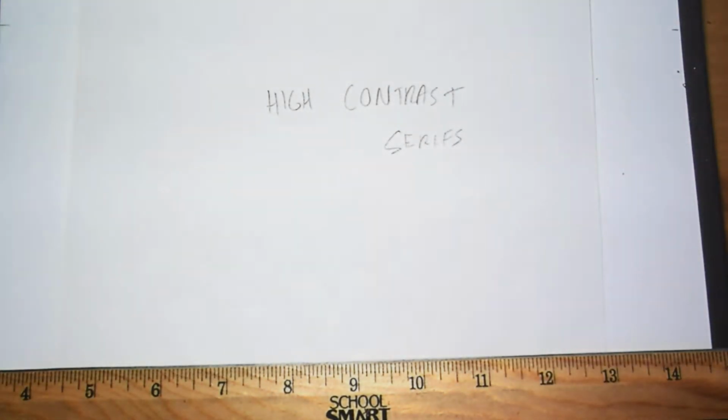Now you could do low contrast serifs, and you could do high contrast sans serifs too. I just, my low contrast was a sans serif, my high contrast is going to be a serif.